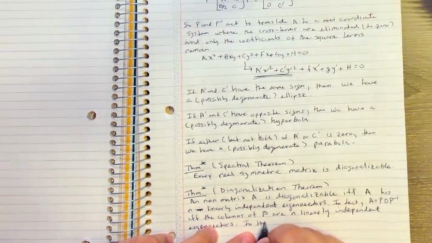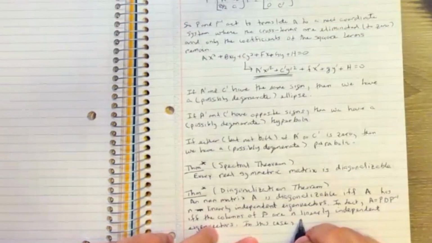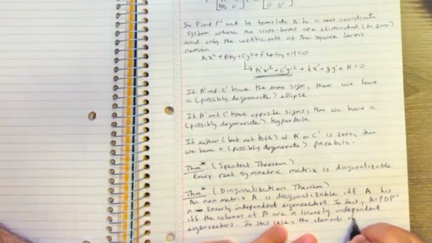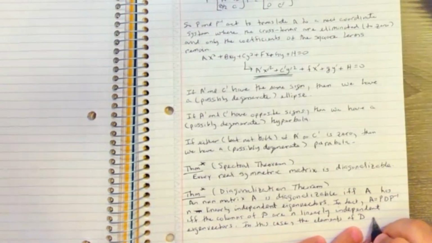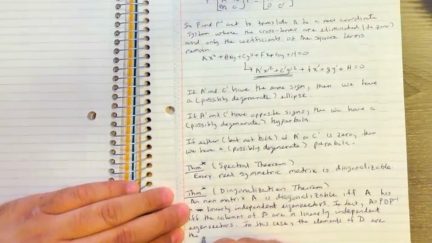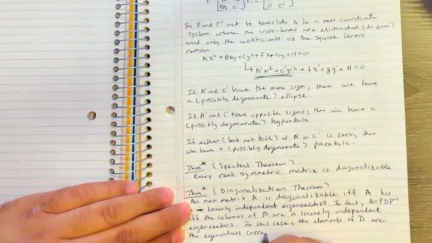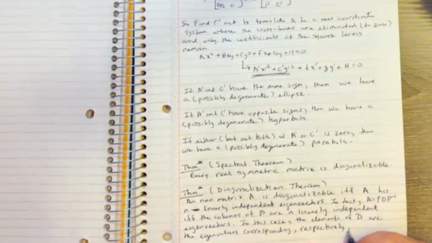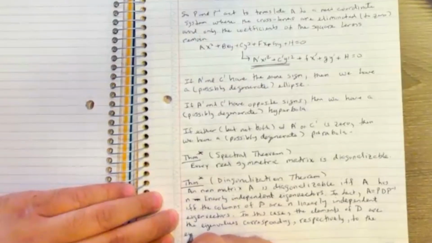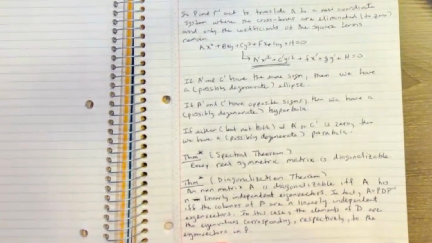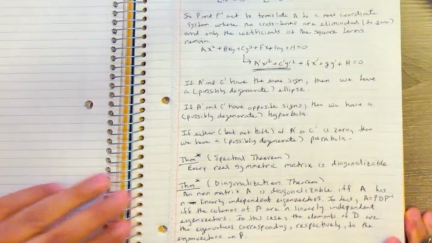and in this case, the elements of the diagonal matrix D are the eigenvalues corresponding respectively to the eigenvectors in the matrix P. So let's now use these two theorems.